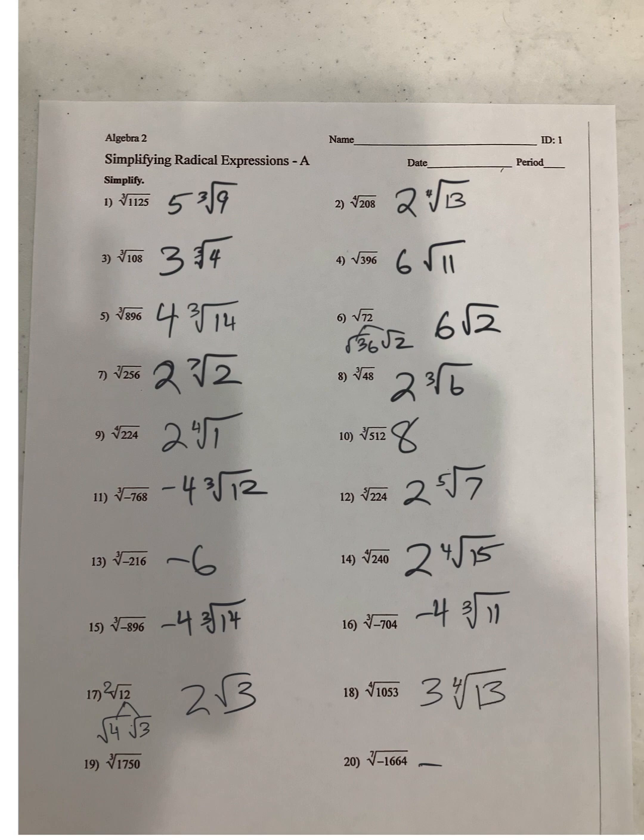Okay, now 1750, cube root of 1750. 125 and 14. So these are cube roots. Cube root of 125 is 5, and you're left with the cube root of 14. All right, so 5 cube root of 14.